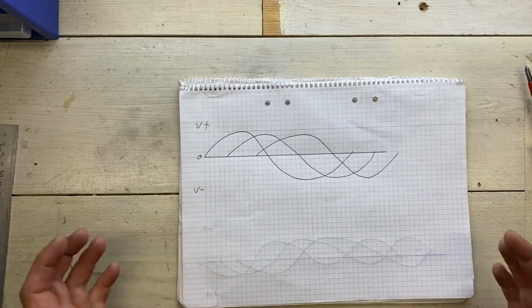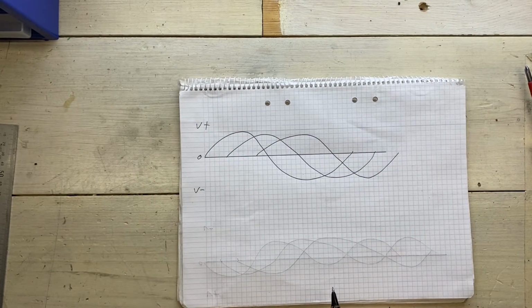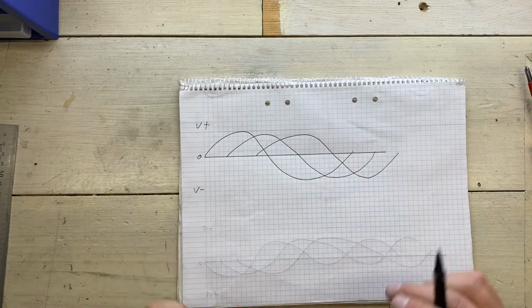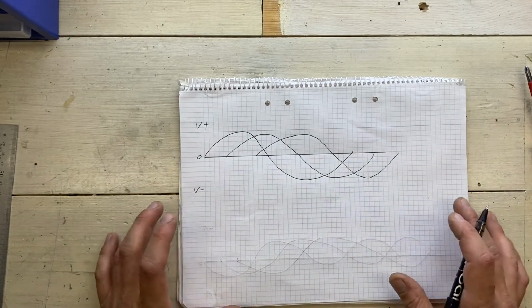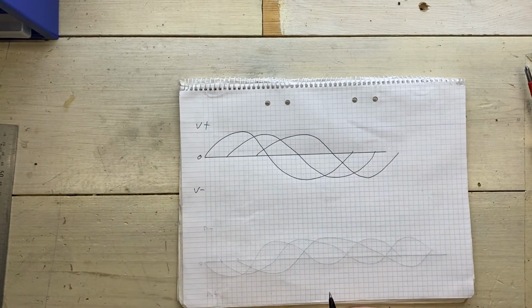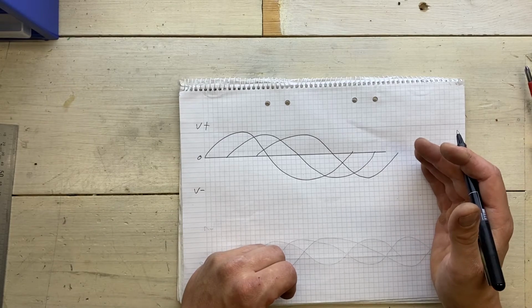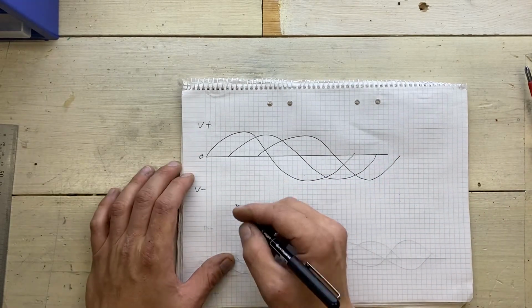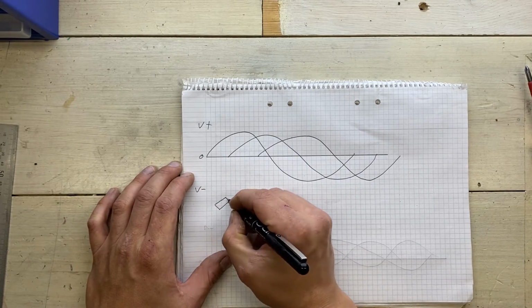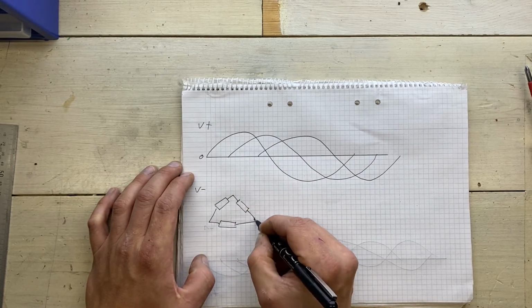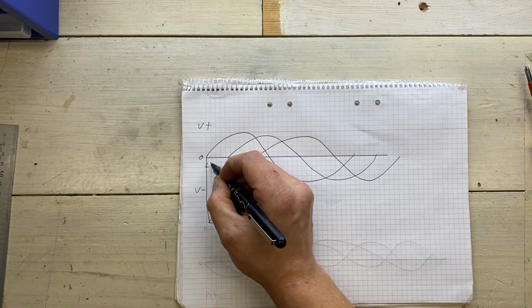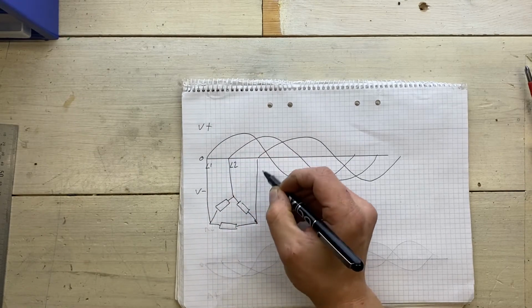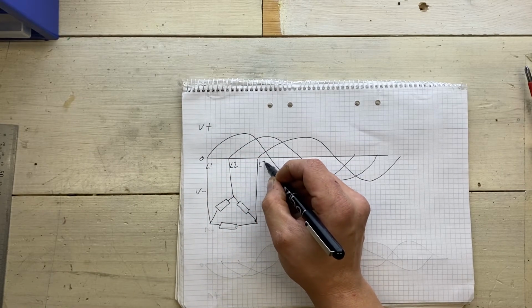So inside our 3-phase asynchronous motor, we have a series of windings. And they can be connected in 2 different configurations, either star or Y, or delta. And a delta configuration looks like this. So here we have L1, here we have L2, here we have L3.